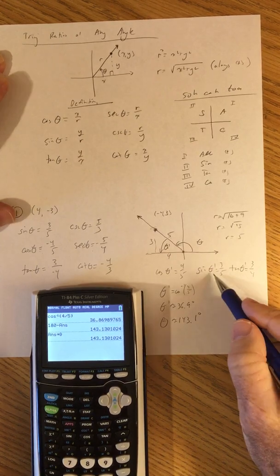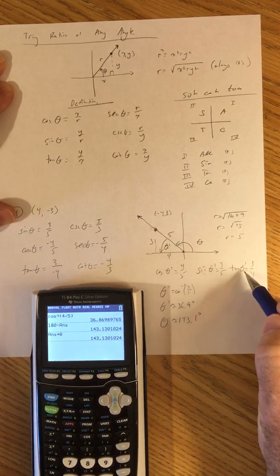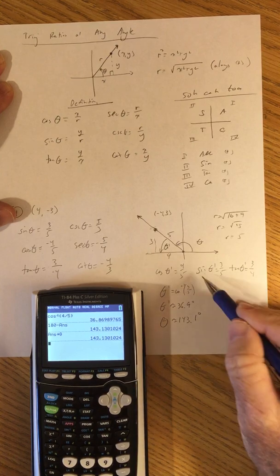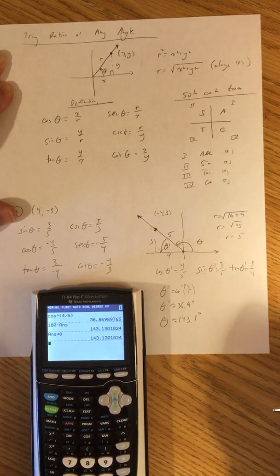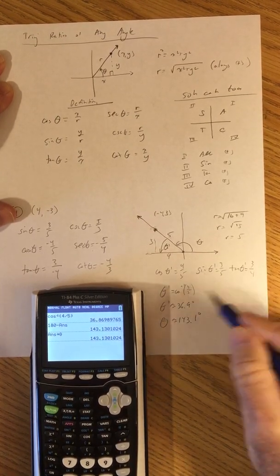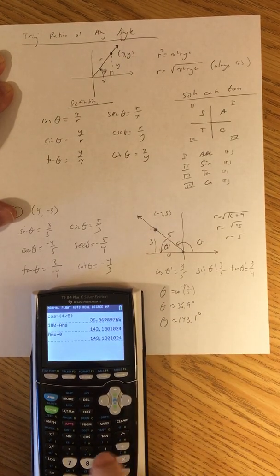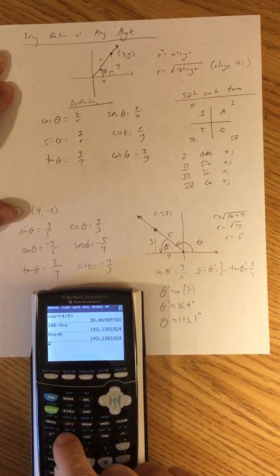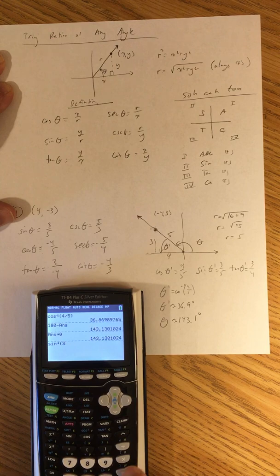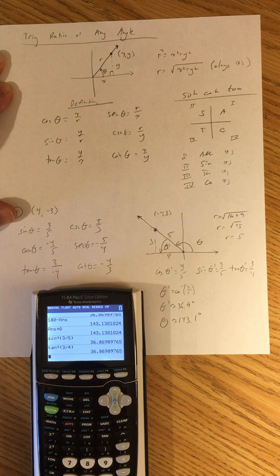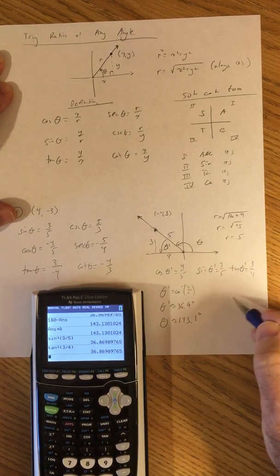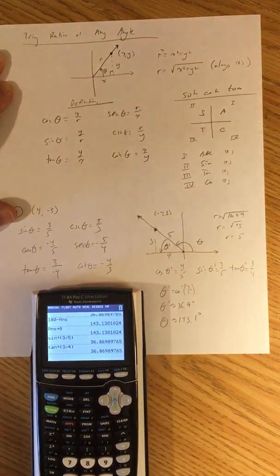Now, just to show you that I could have used any one of these three ratios to get that reference angle, watch. I'm not going to write it all down, but you can see this. I could take the inverse sine of 3/5, and I get that same reference angle. I can take the inverse tan of 3/4, and I will get that reference angle. Any one of those allows me to get this angle.